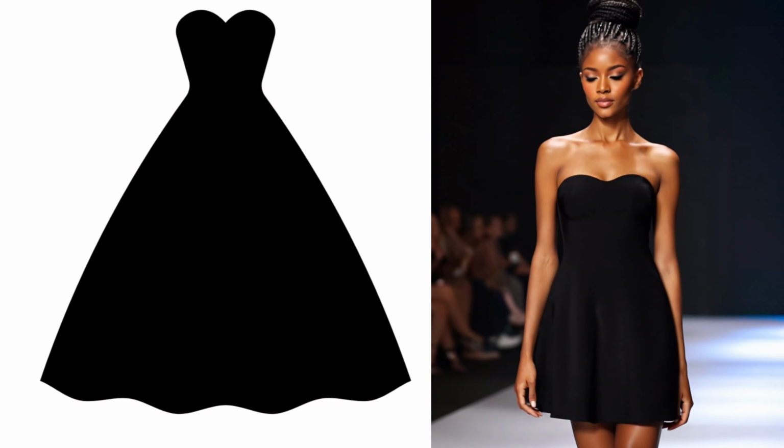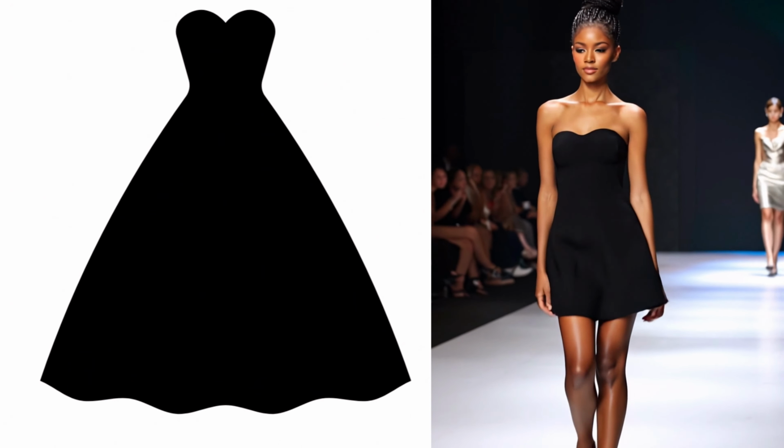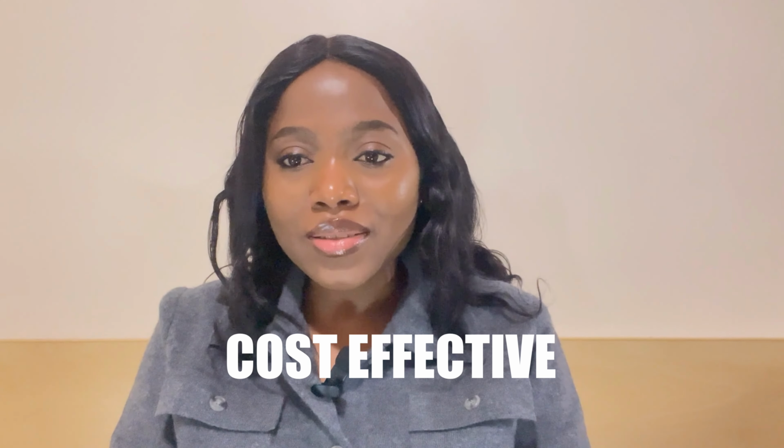In 2025, models will be replaced by AI. With AI, you can take any piece of clothing and instantly see it being modeled in stunning details, as if it were being brought to life by a virtual fashion model. There are so many advantages to this. The first one is that it is cost effective. That means you do not have to hire models.